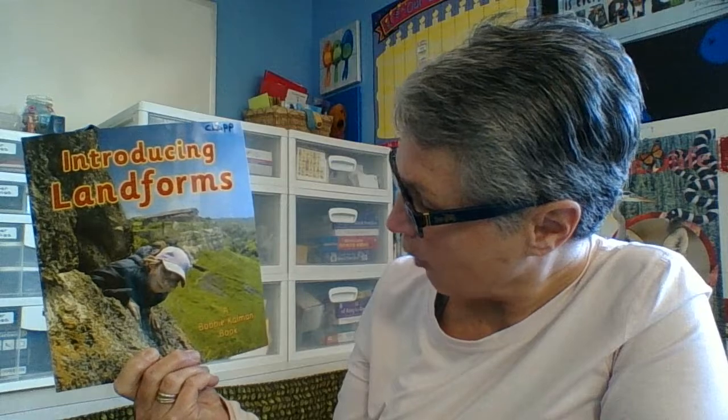Hi, boys and girls. Well, we're going to continue with our maps lessons, but there's a very important part that you will often find on maps, and that is landforms. What are landforms? Well, that's where science comes in. Landforms are how the earth is made. It's what it's made of. So we're going to be reading a book called Introducing Landforms. And it's a Bobbie Kalman book. So let's take a look.